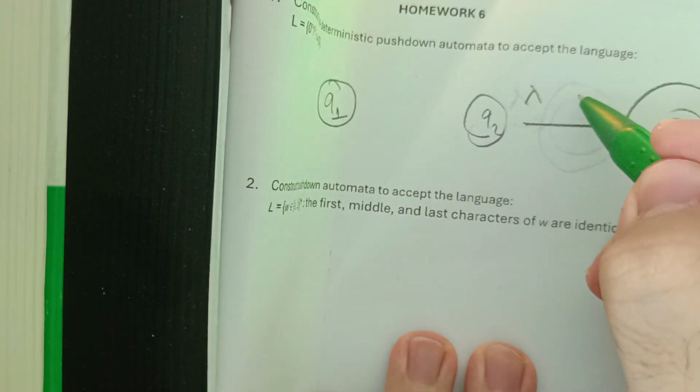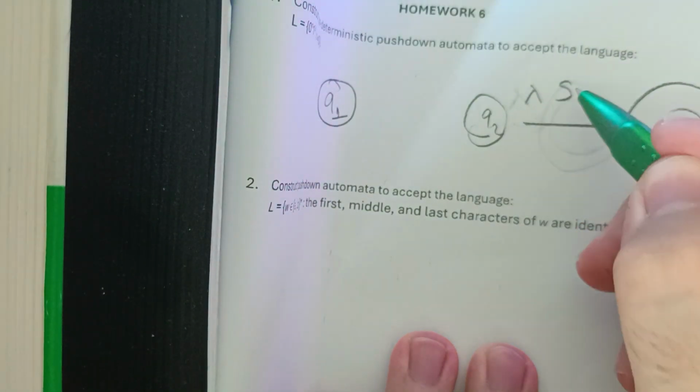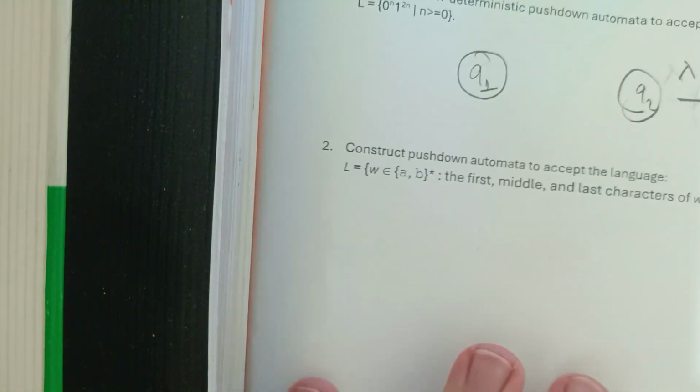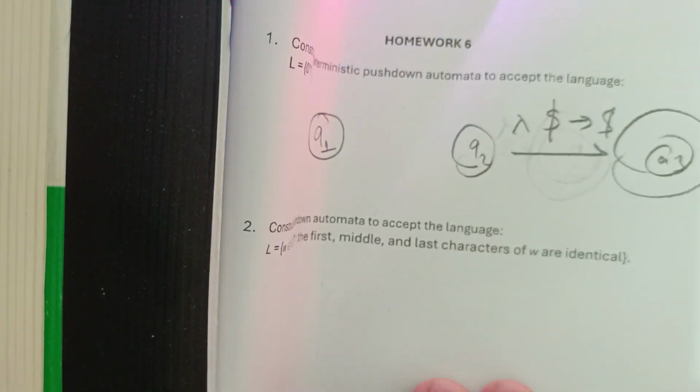Lambda, like that. It should not be like this. Maybe A, I don't know, but we have 0.